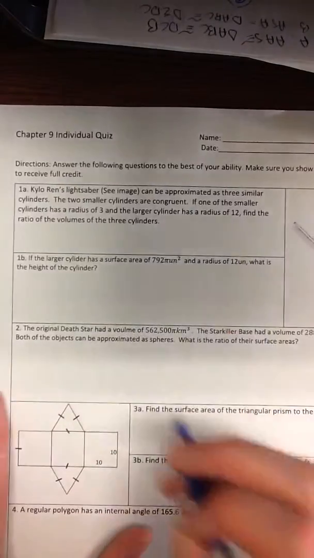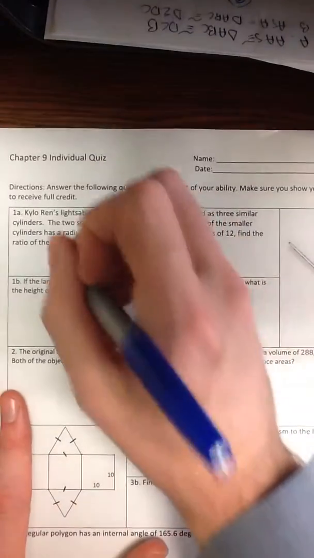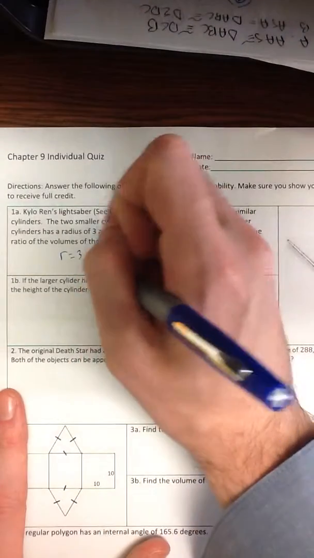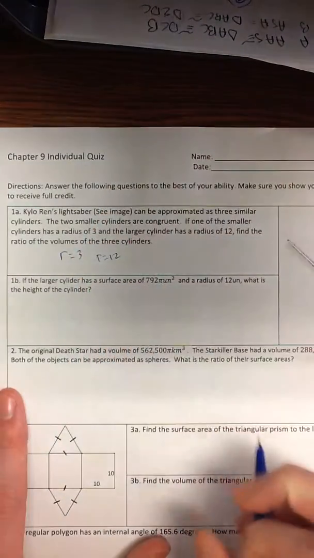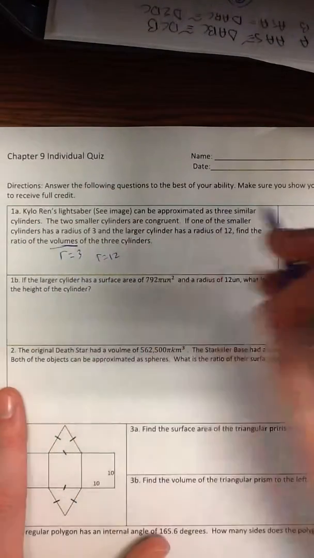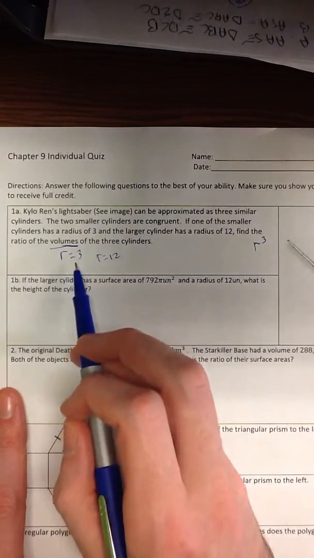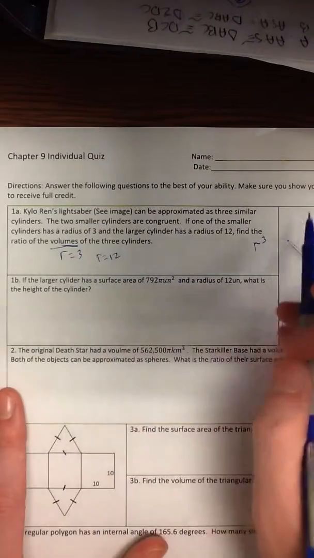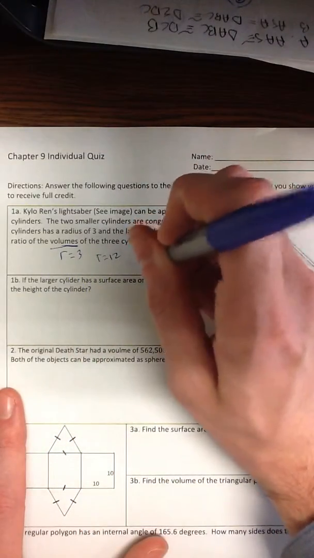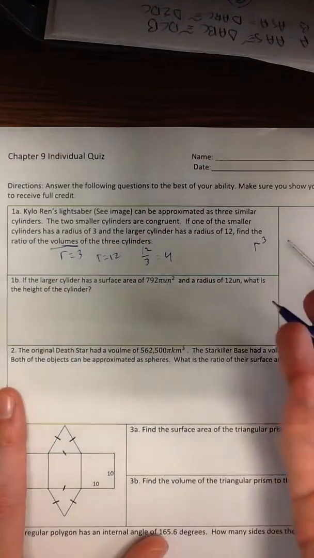One of the smaller cylinders has a radius of 3. Alright, so we know that this has a radius of 3, let's say r. And the larger cylinder has a radius of 12. We need to find the ratio of the volumes. So to get my linear scale factor, I'll do 12 divided by 3. So my linear scale factor is 4, or 4 to 1.